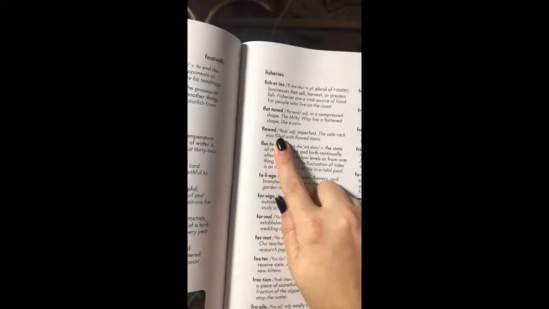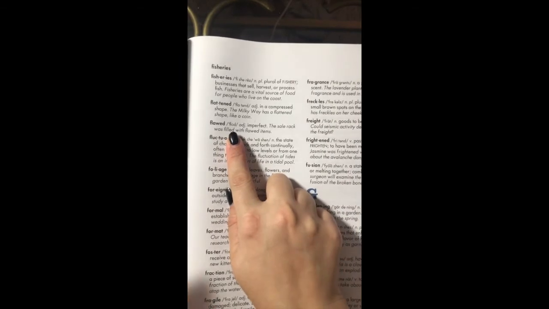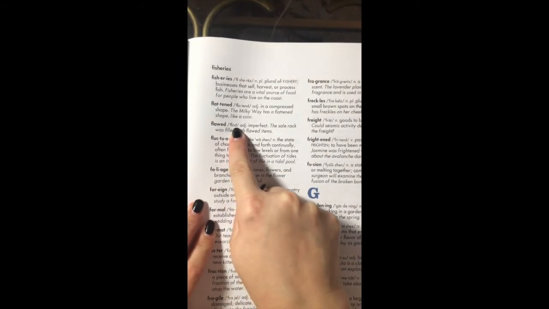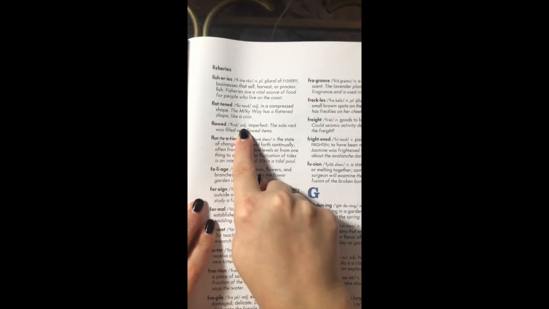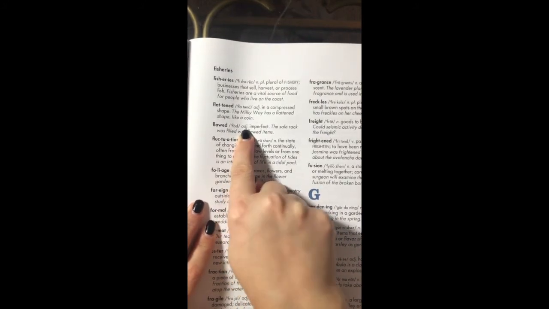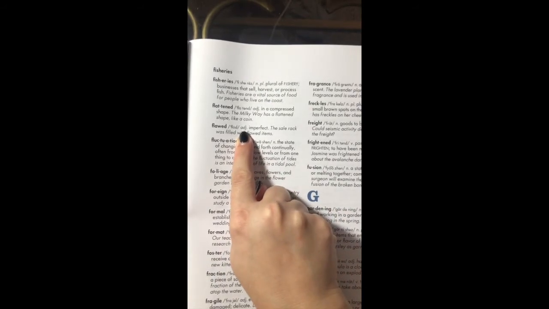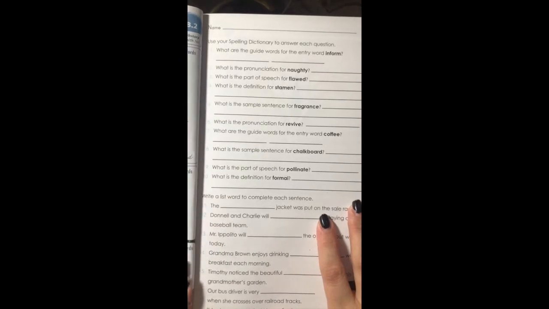And here we found it using our guide words for help. So we have here the word, here the pronunciation, and here ADJ, short for adjective. That is our part of speech. So you would write ADJ next to the word flawed. And for any other words that ask you for the part of speech, you would just look for that symbol next to the pronunciation.